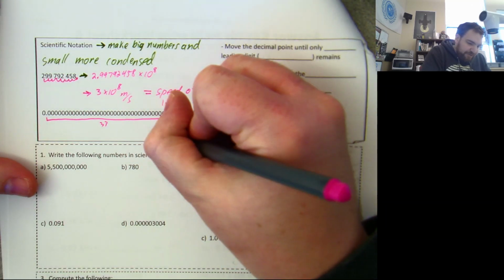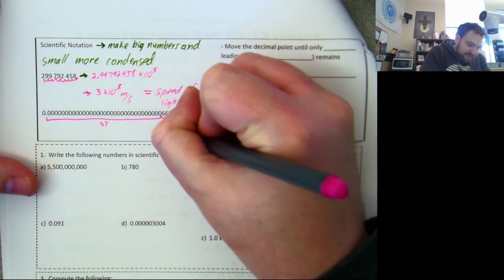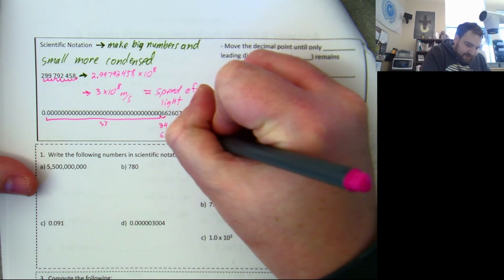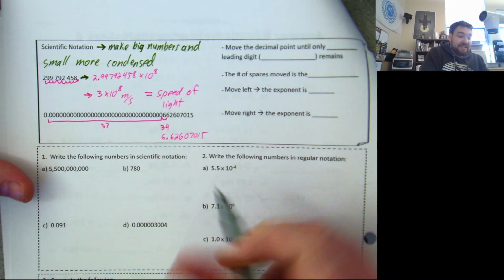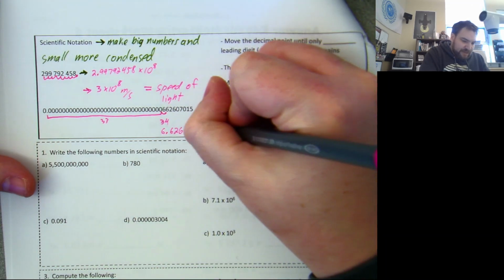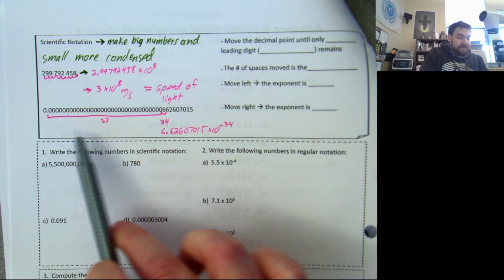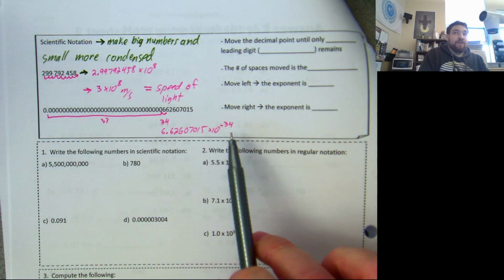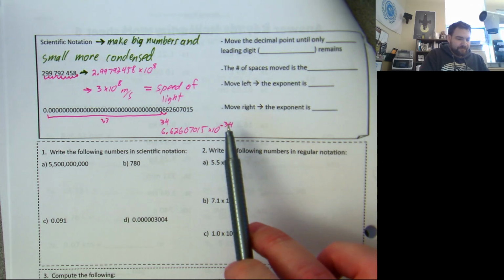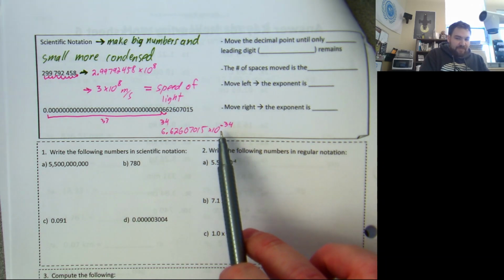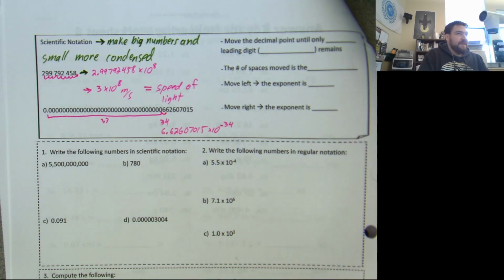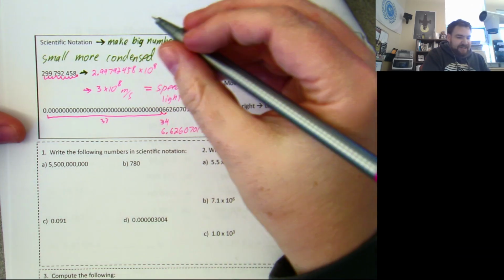This value gets rewritten as 6.62607015, still less than writing 33 zeros, times 10 to the negative 34. When you move to the right, that exponent becomes negative. And this number I don't necessarily expect any of you to see unless you've done some ridiculous reading. This is what's called Planck's constant.